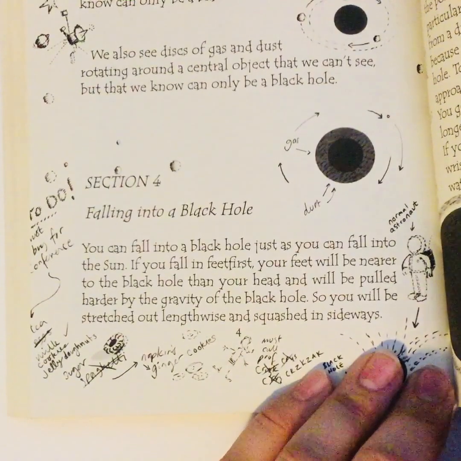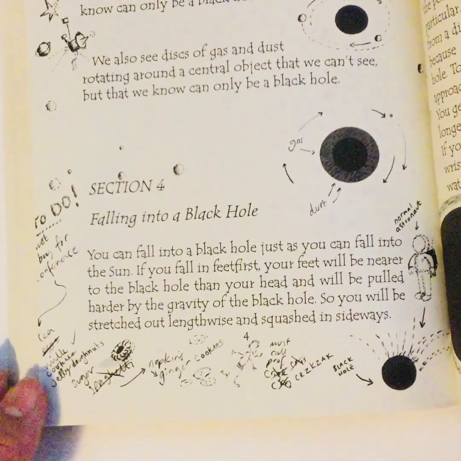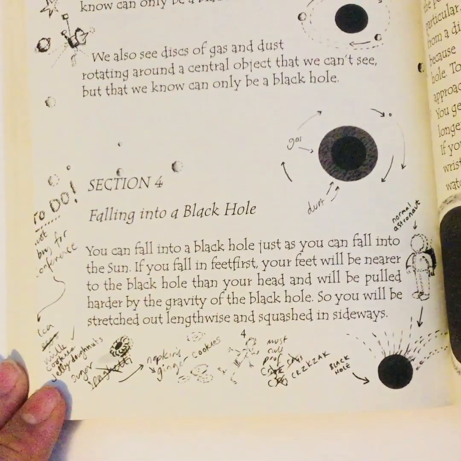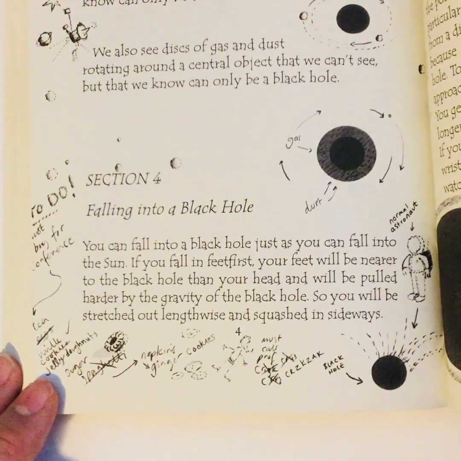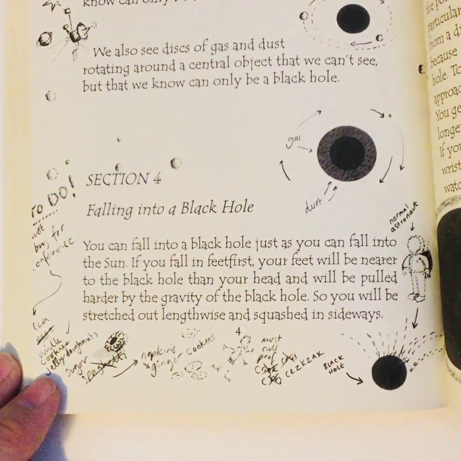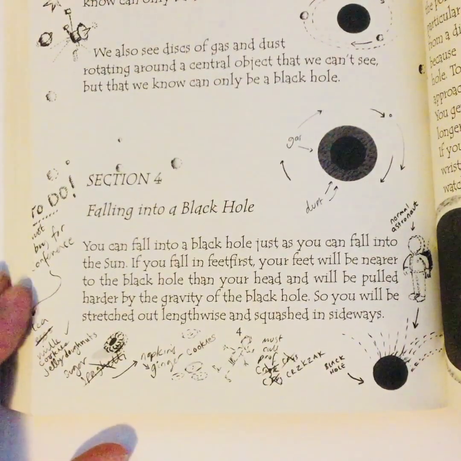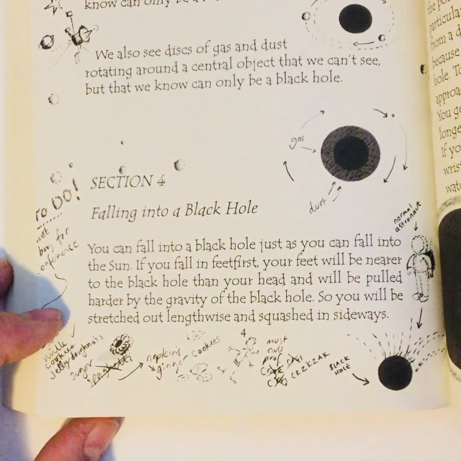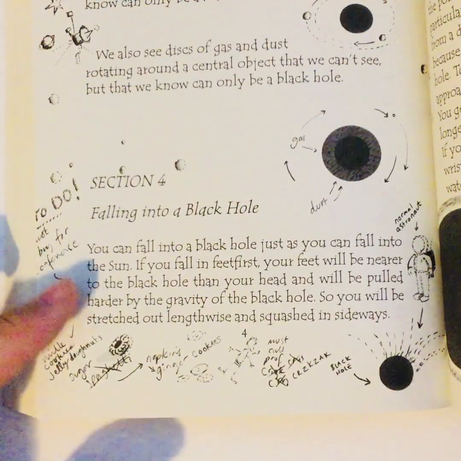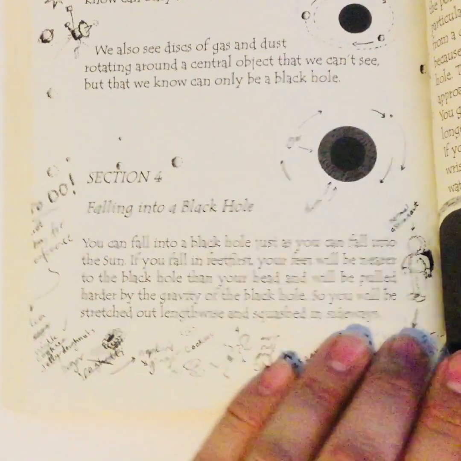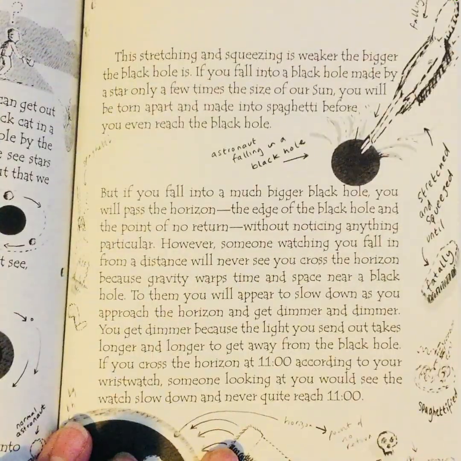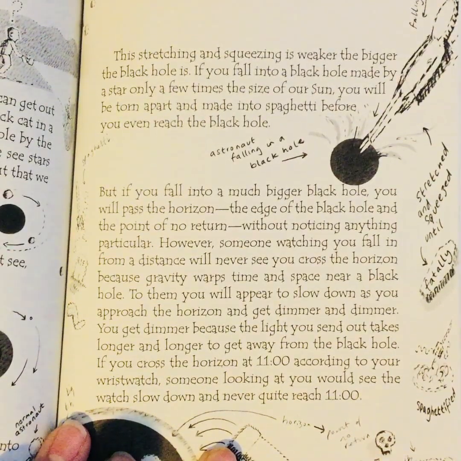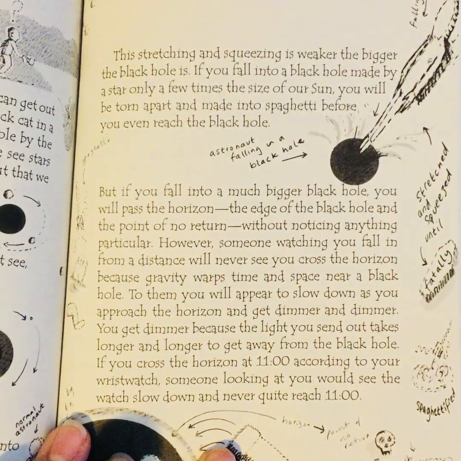Falling into a black hole. You can fall into a black hole just as you can fall into the sun. If you fall in feet first, your feet will be nearer to the black hole than your head and will be pulled harder by the gravity of the black hole. You'll be stretched out lengthwise and squashed in sideways. This stretching and squeezing is weaker the bigger the black hole is.